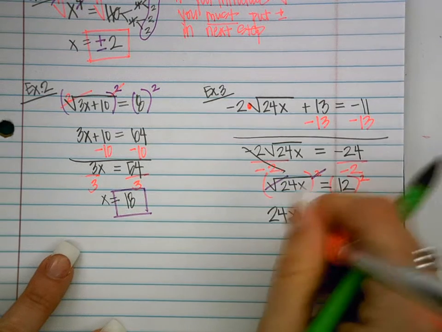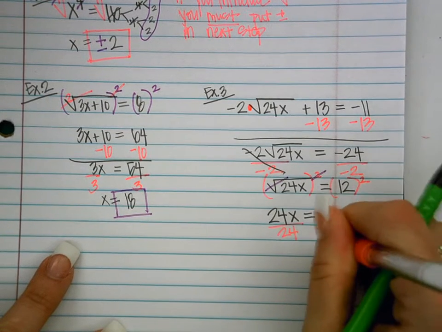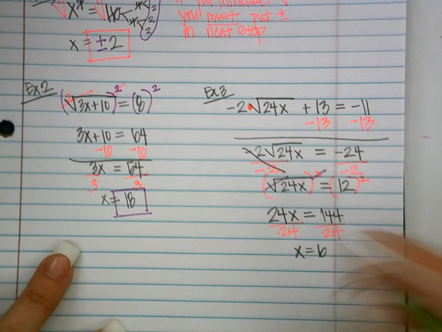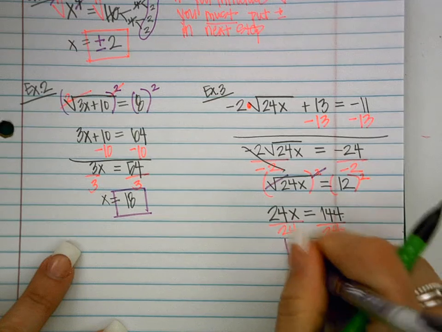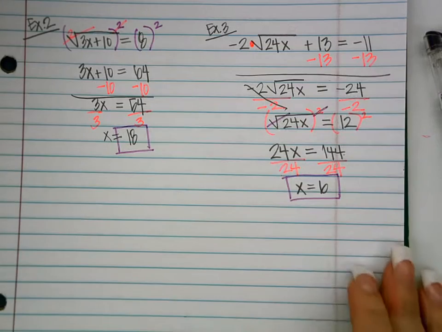Then to get x by itself, divide both sides by 24. And that should give you a nice whole number of 6. So x equals 6. I have 3 more, sorry.